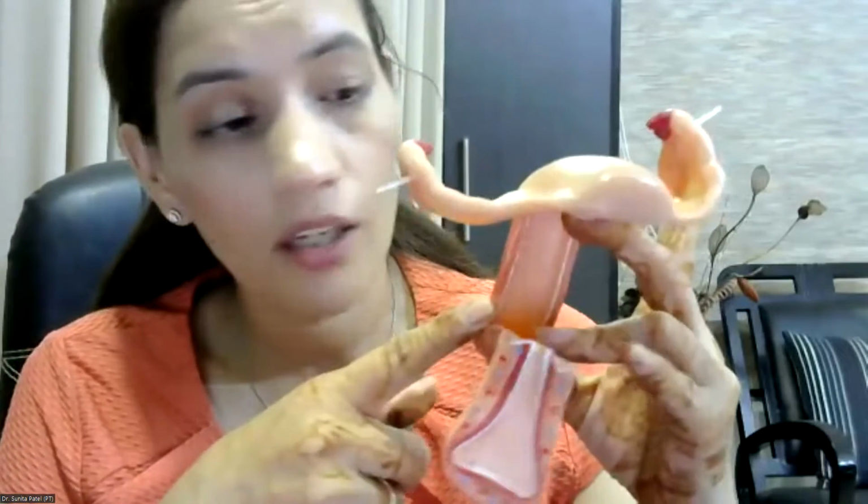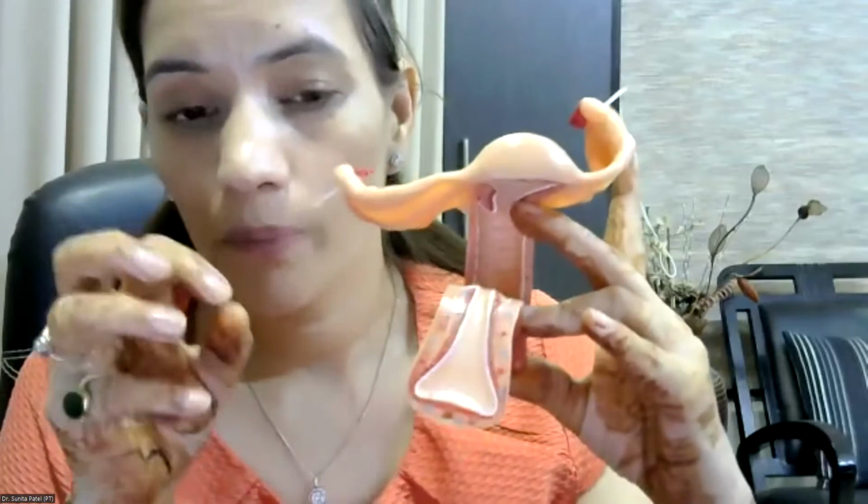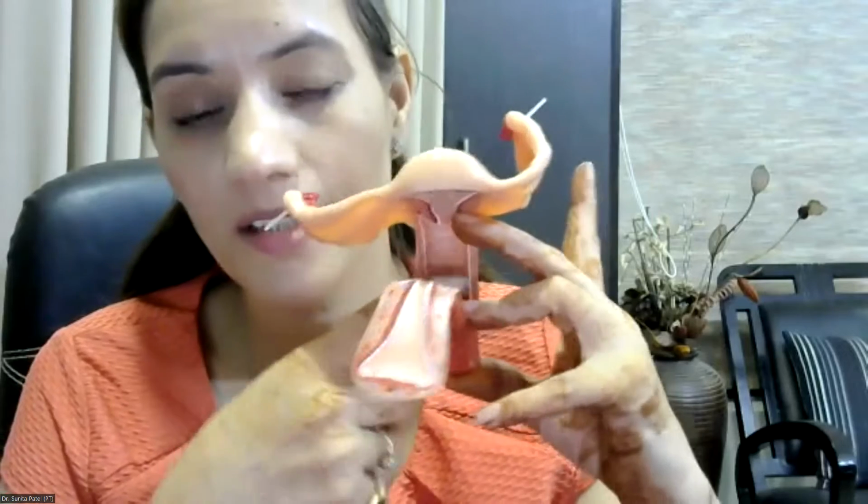So the vagina is responsible for kind of stretching. We have special tissues present inside, and we will discuss the vagina in tomorrow's session. But the vagina doesn't have any nerves which give sexual sensation to the brain.